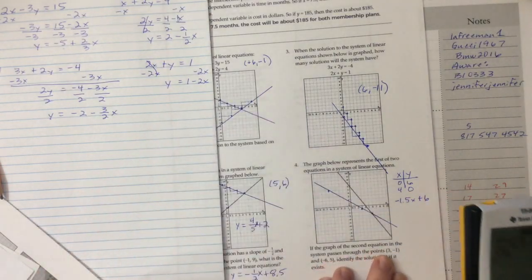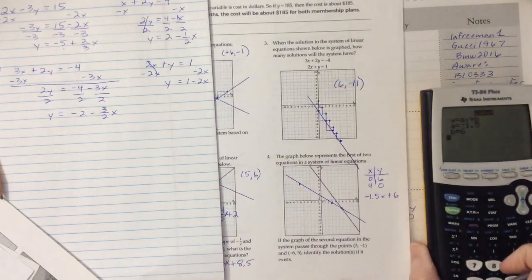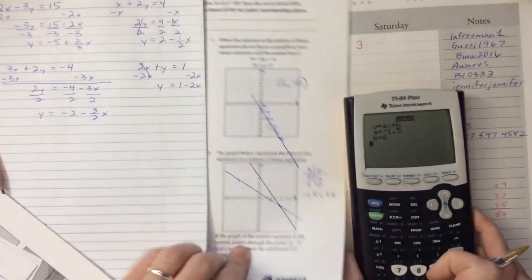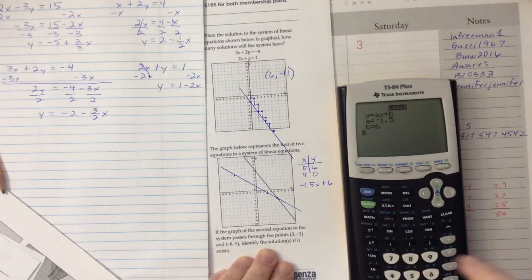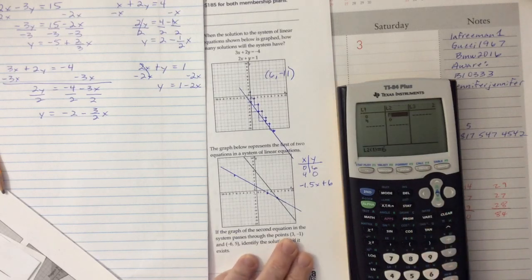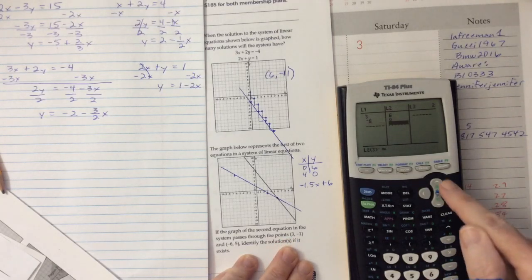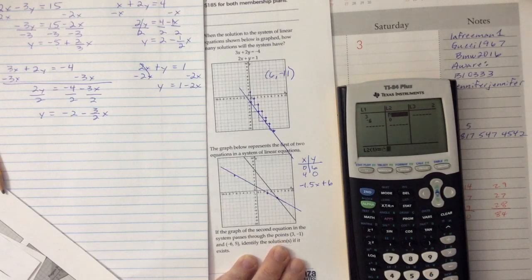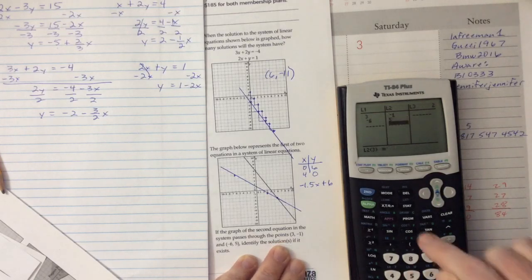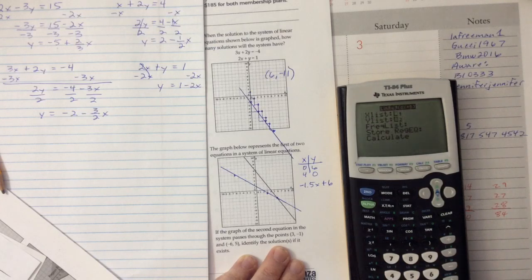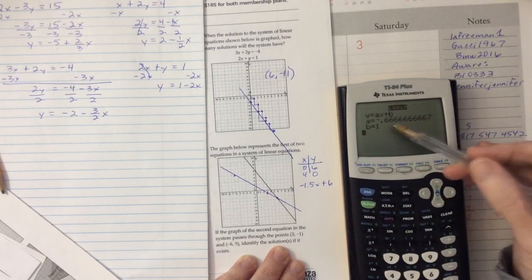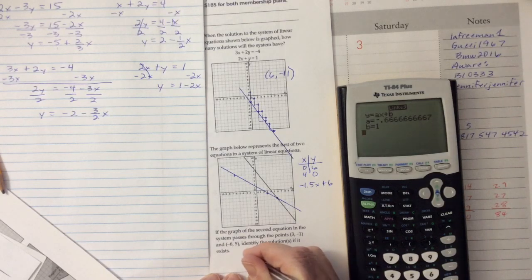And then my second one, they gave me the points, so I'm going to put those in stat edit. I'm going to hit stat, enter. I'm going to put in 3 and negative 6, tab. And I'm going to put in negative 1 and 5. Stat, tab 4, enter all the way down. And I can see this is even crazier. I think this is negative 2/3 x plus 1.